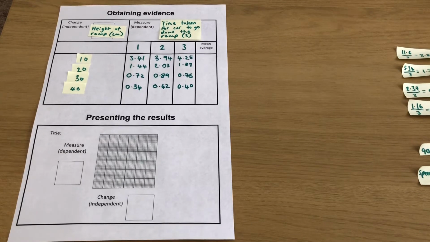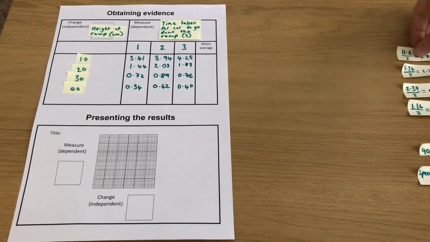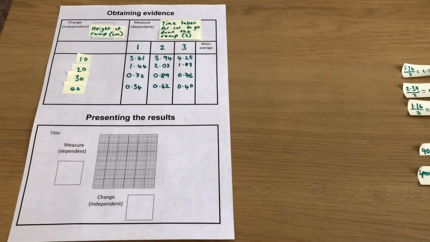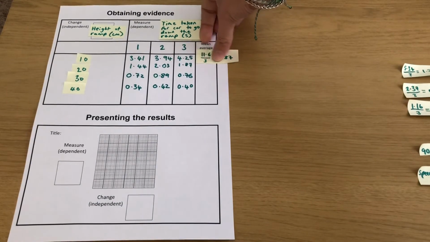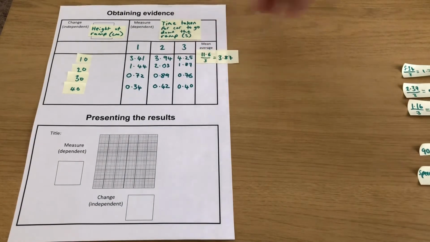So 50 centimetres was a bit extreme, so I've taken that one off. But that's what being a scientist is all about. We try things and we learn from it. So looking at those mean averages again, we add our 3 results together. So the 3 results for 10 centimetres high there, and then press equals. That's really important on the calculator to press equals. Divide it by 3, and then we've got to use our rounding skills.